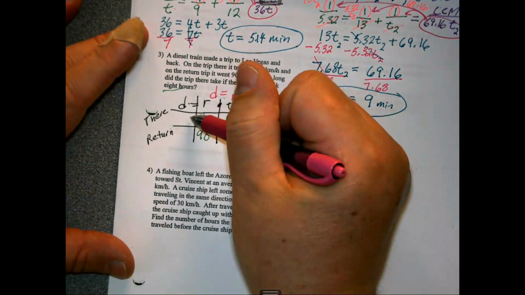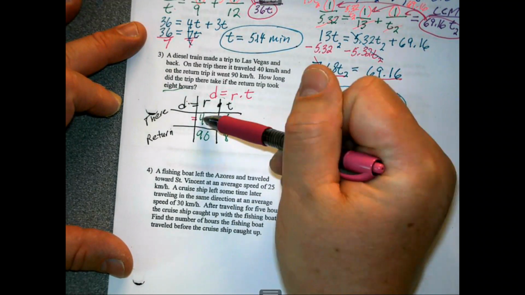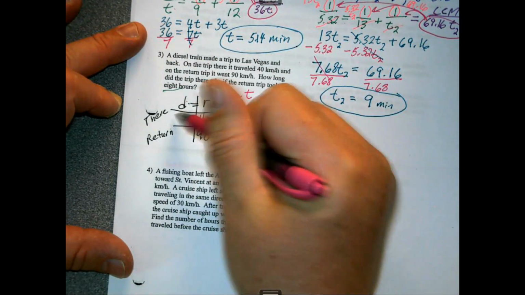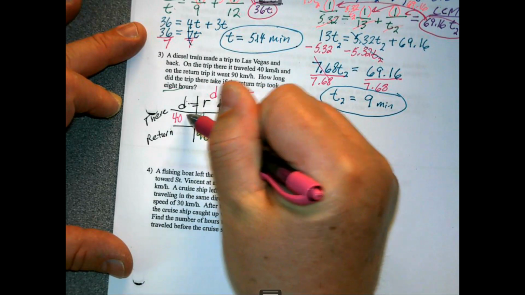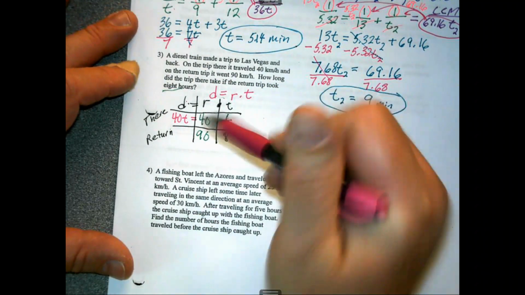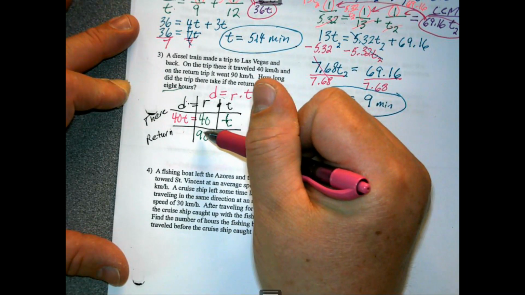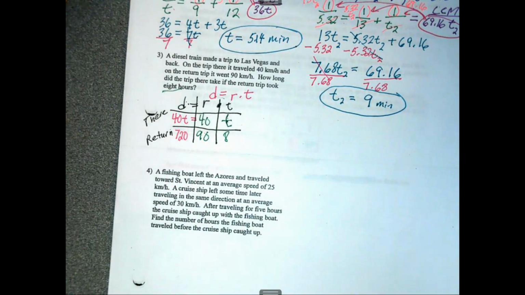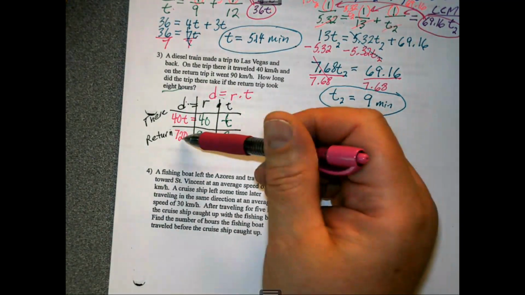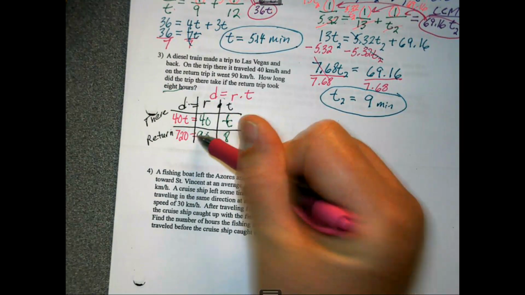So we can find our D, right? Our distance is going to be rate times time. So the distance equals rate times time is 40t going there. And the distance coming back, return, is 90 times 8, which is 720. Now, the distance coming back has to equal the distance going there, right?